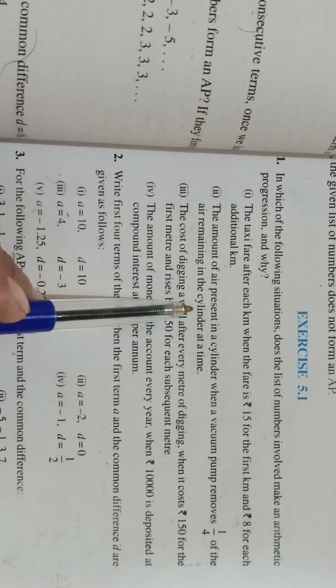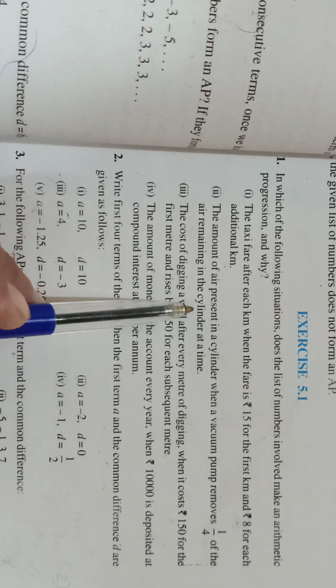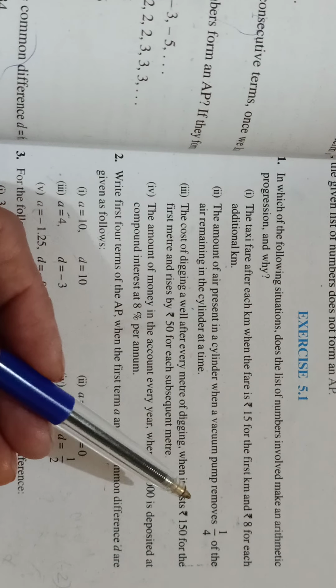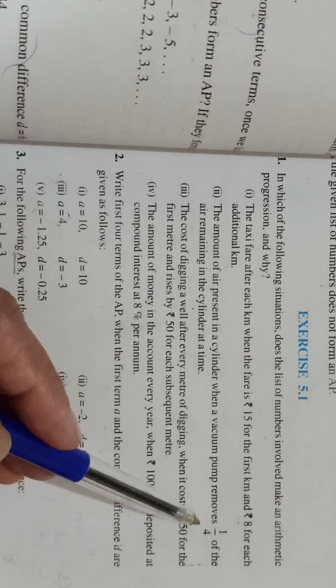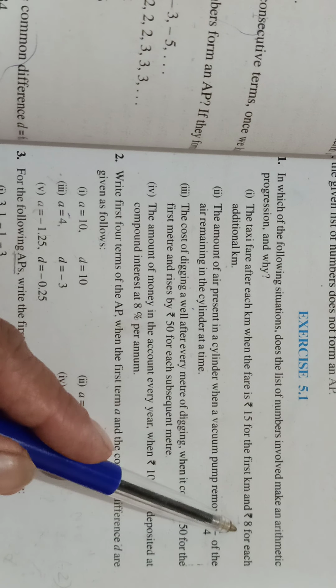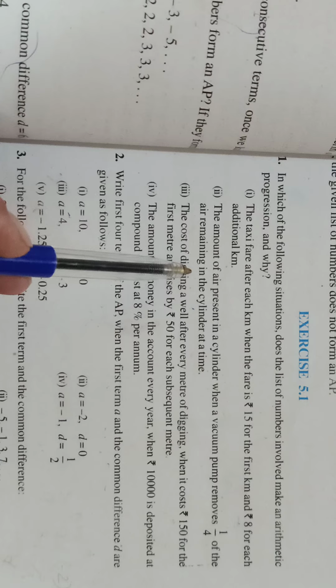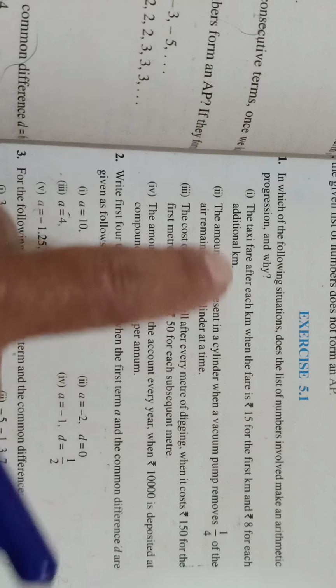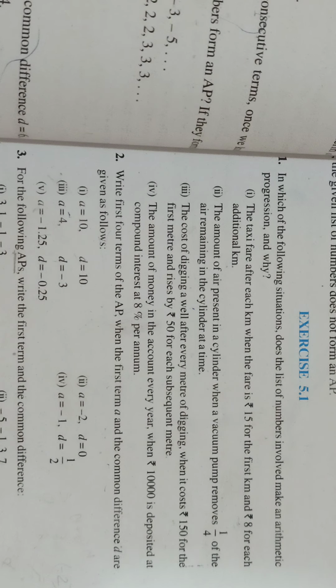जब आप air हटा रहे हो तो the amount of air is changing. So when the amount of air will change, naturally the 1/4 of that will also change. Okay, तो हमारा जो हमें remove करना है is not remaining the same. Are you getting that? Okay, air जब आप कम करते जा रहे हो तो जितना निकाल रहे हैं उतना भी कम करते जाएंगे. So this one is not an AP.